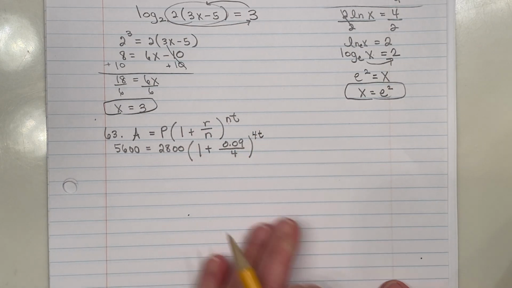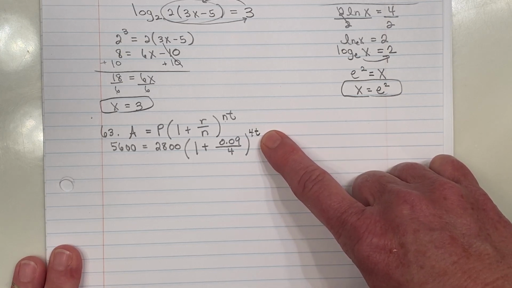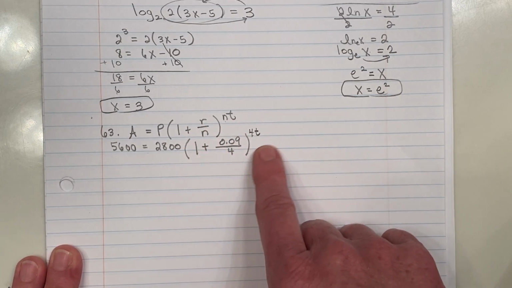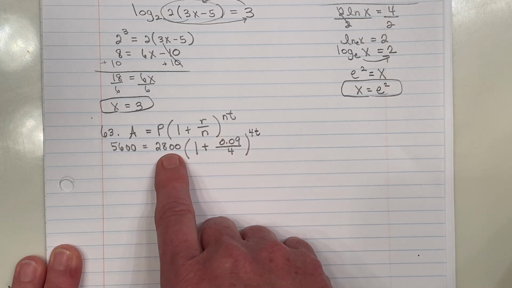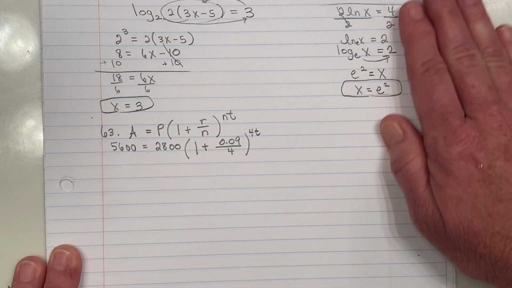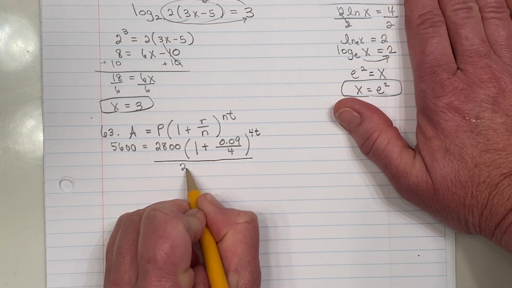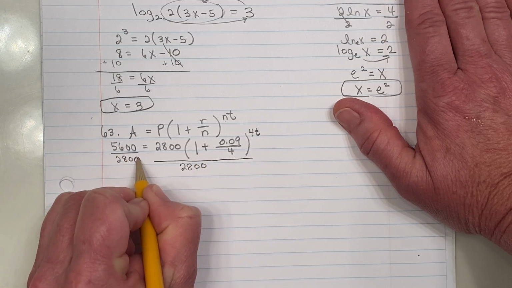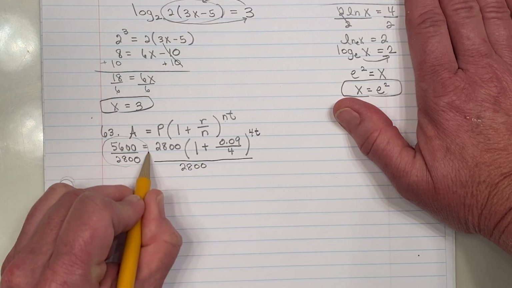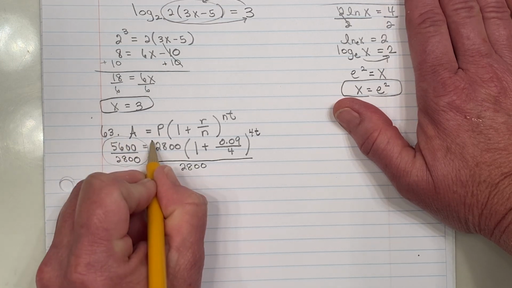All right, what's interesting about this problem is we're finding T, and T is in the exponent position. So how do we find the T value? Well, the first thing is we're going to divide out the 2,800 into the other side of the equation. So let's get rid of 2,800. And as we should think, 5,600 divided by 2,800 is a doubling situation, or a 2. So these will divide out.